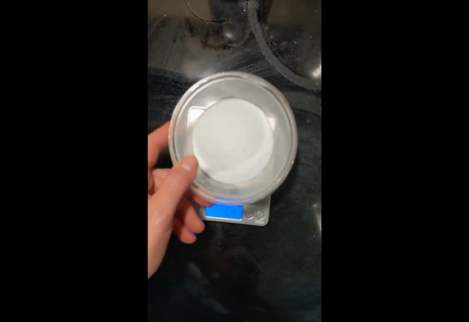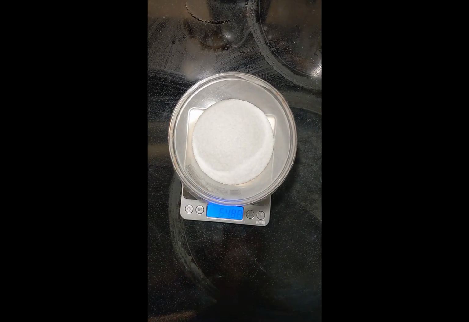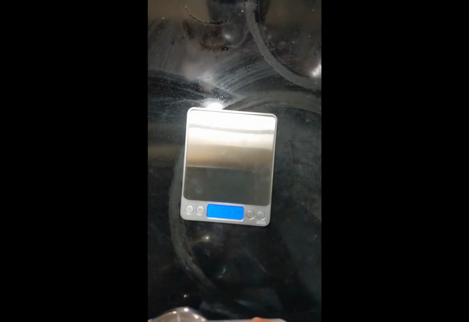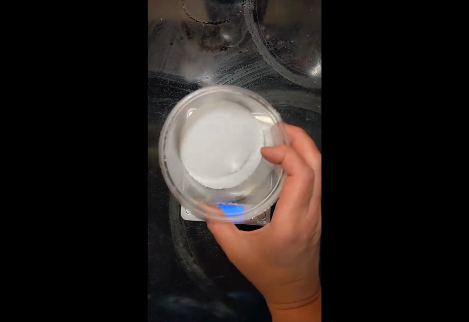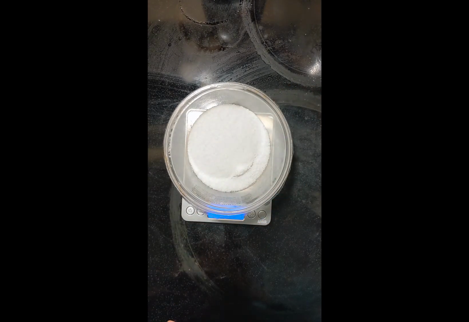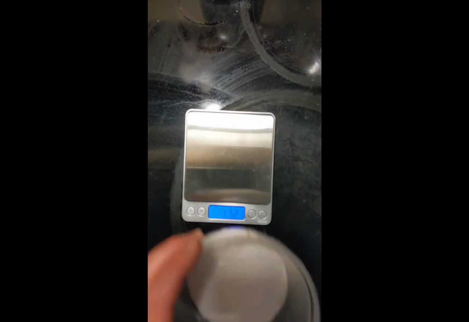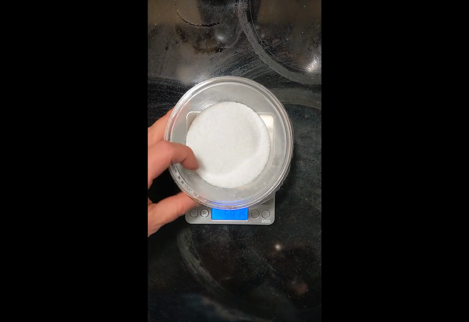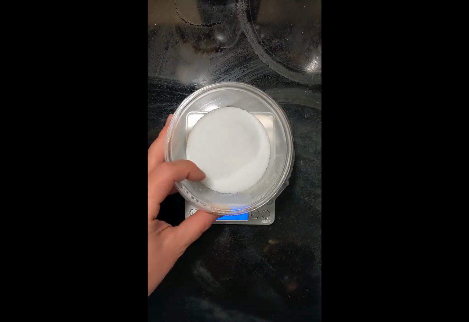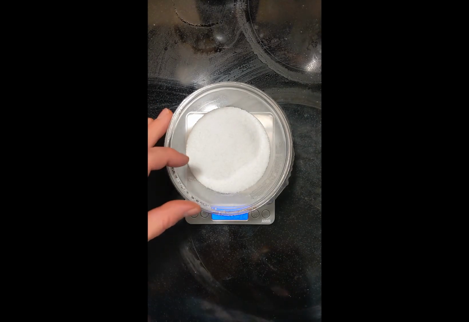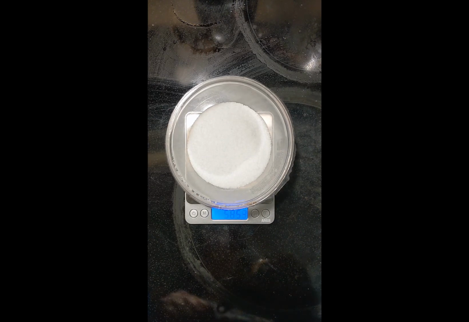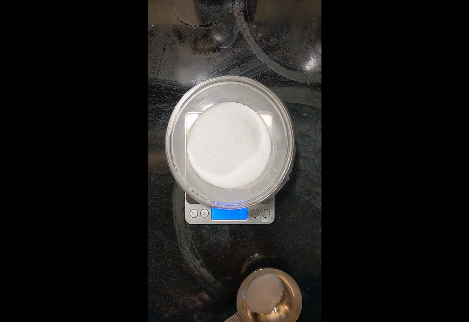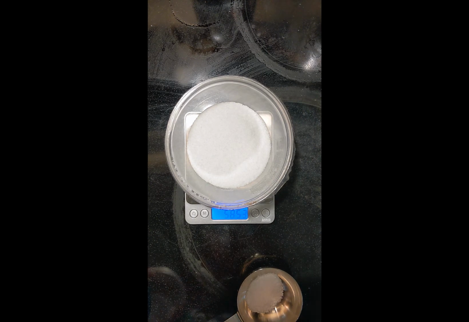Nope. Still not enough, still working on it. Okay, a little too much this time. So we'll take a little bit off and we should be pretty close. All right, we have 58. So we're pretty close to 58.53 grams. So just over 1 mole of salt.